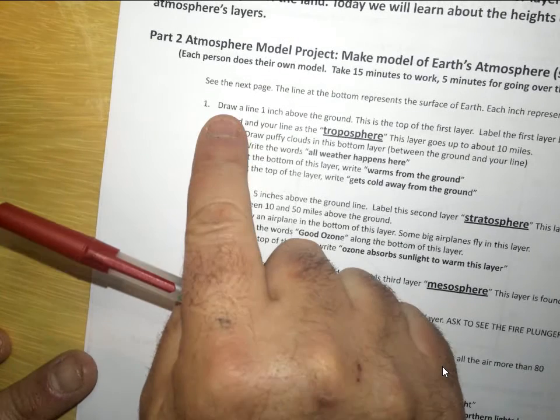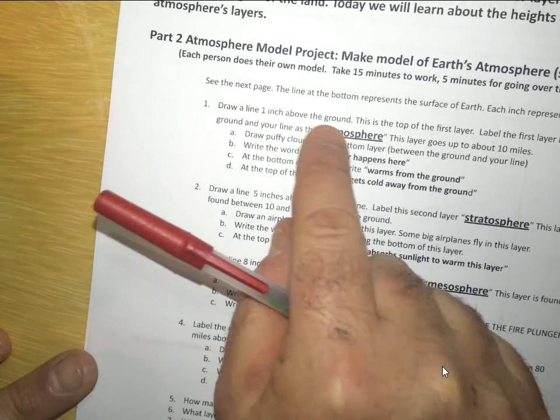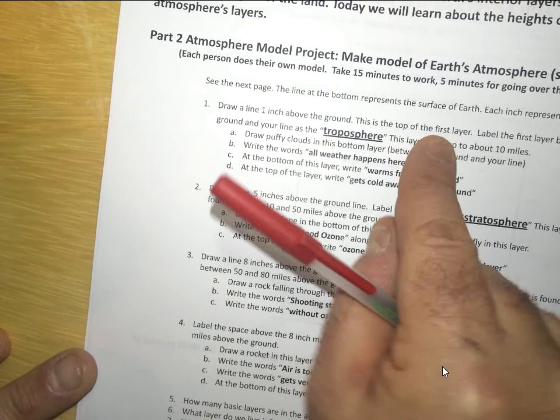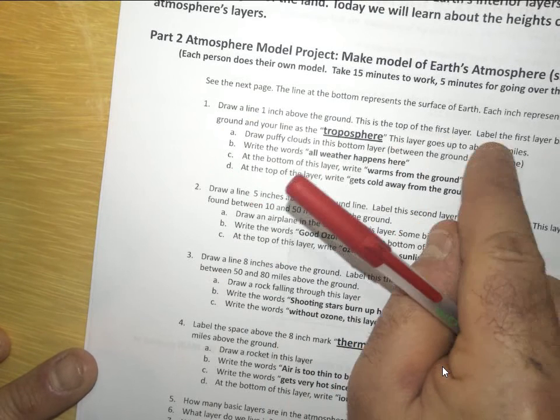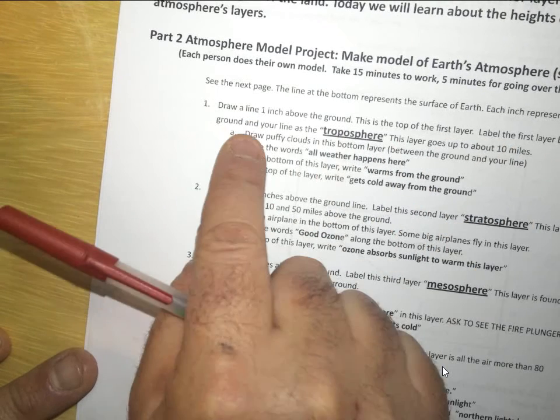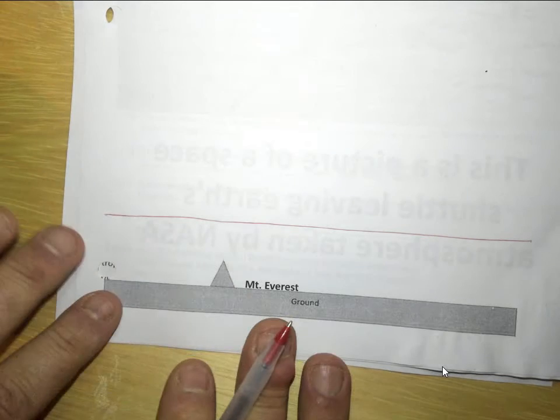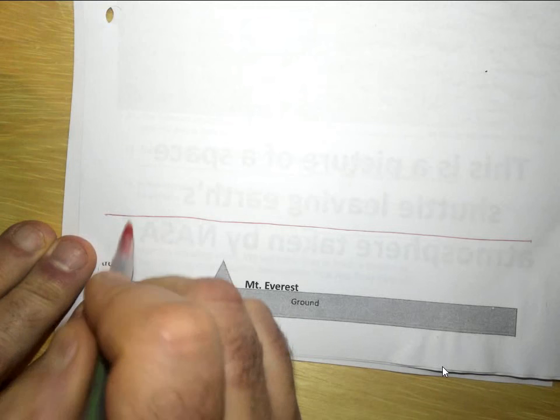Here's Mount Everest in the ground. The first it says draw a line 1 inch above the ground. This is the top of the first layer. Label the first layer between the ground and your line as troposphere. So you're going to take a ruler. Do I have a ruler up here? I do not have a ruler up here. Let's pretend that I have a ruler though, and I draw it. It says 1 inch. So you're going to draw a line sort of like that, and you're going to label this space here troposphere.